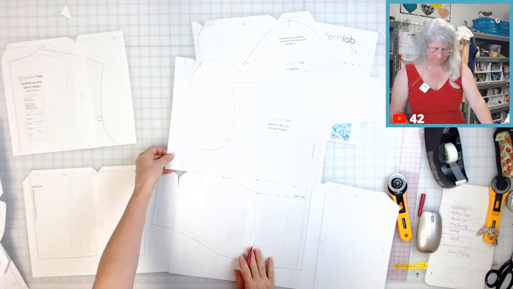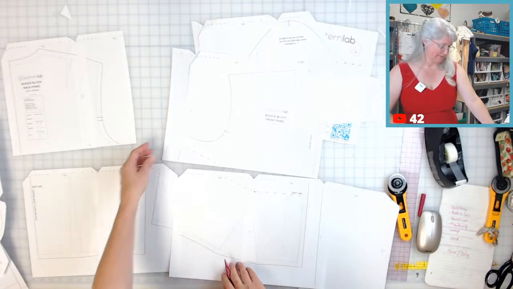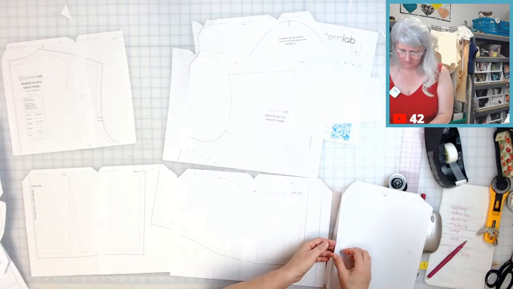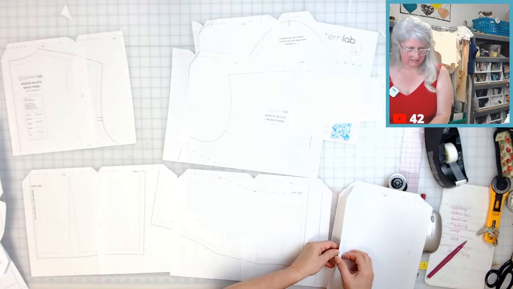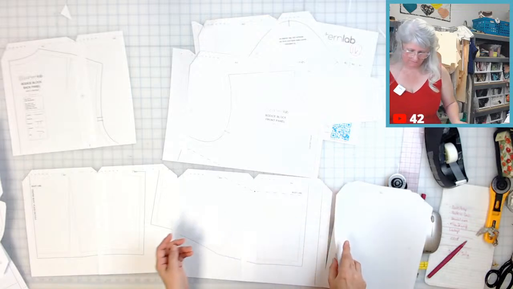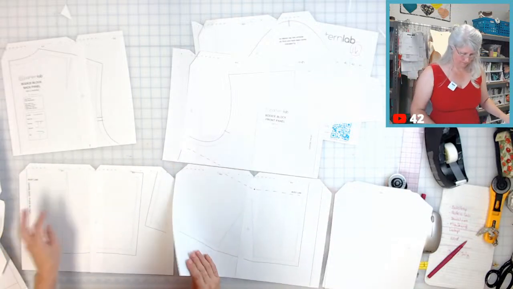You know? I could figure this out. I could actually figure this out. I kind of want to now. B5, this is the sleeve. All right, tape you together.